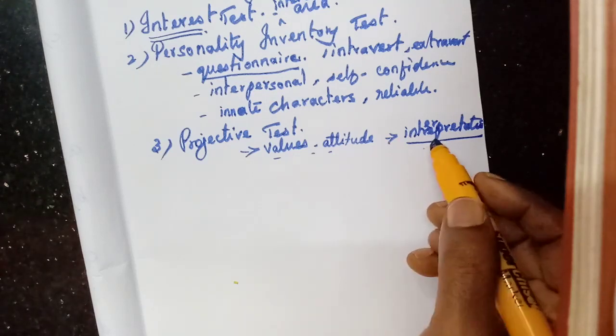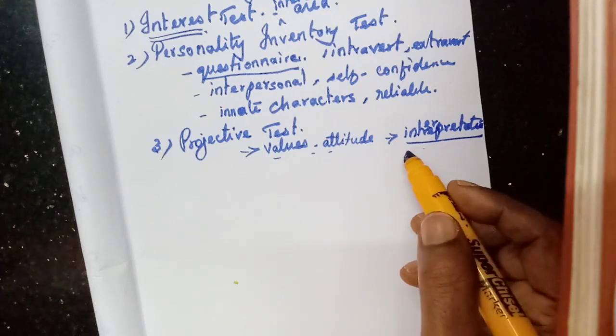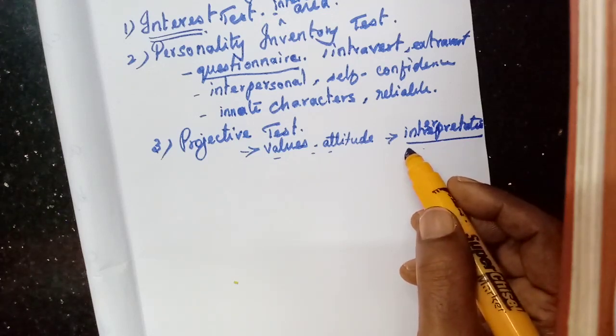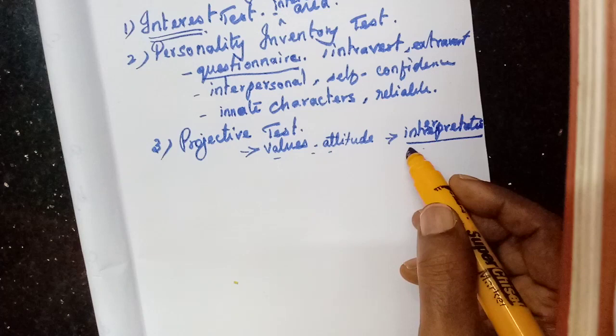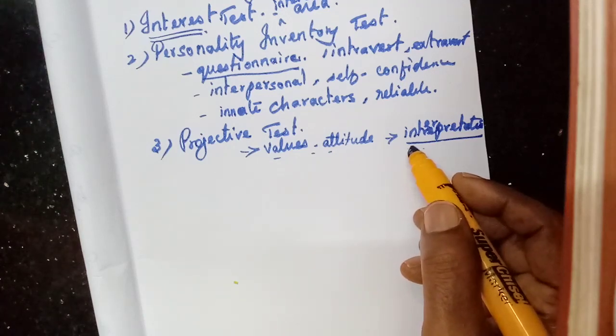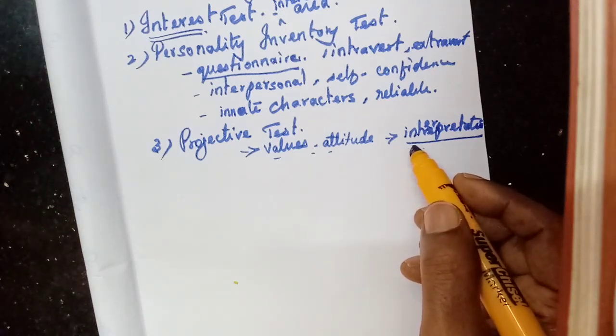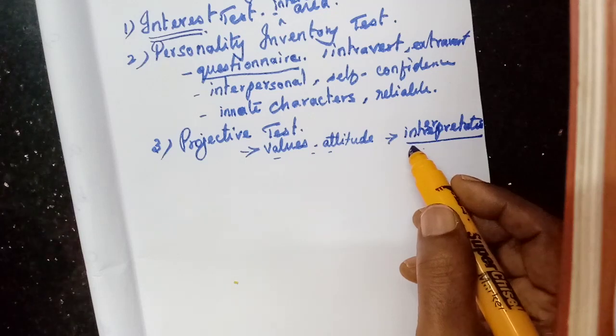So they will judge this person's values, how he has a helping mentality, the one who said the injured person should be taken to the hospital.